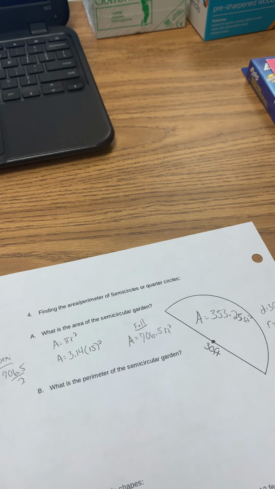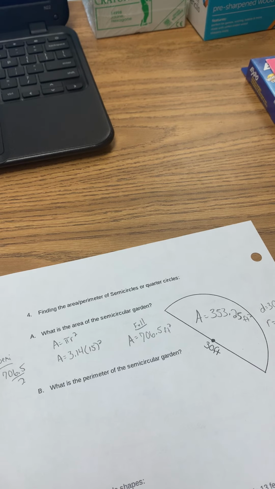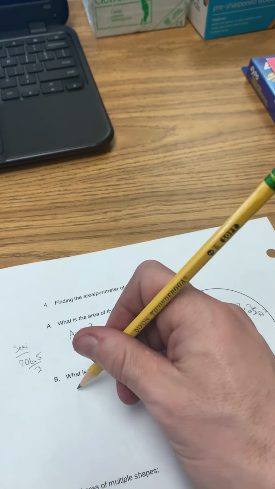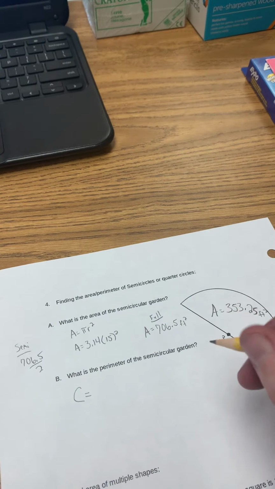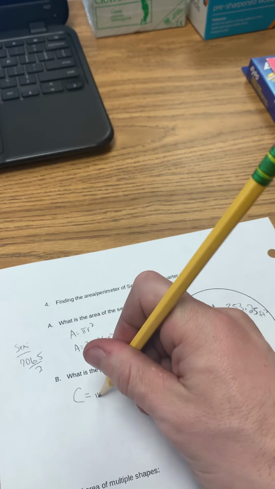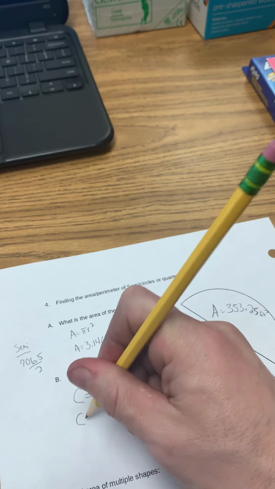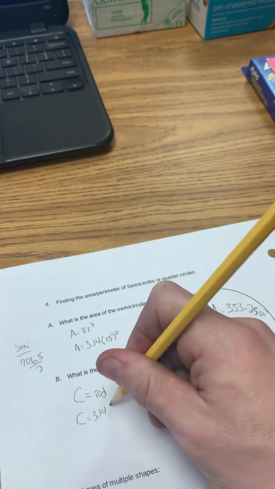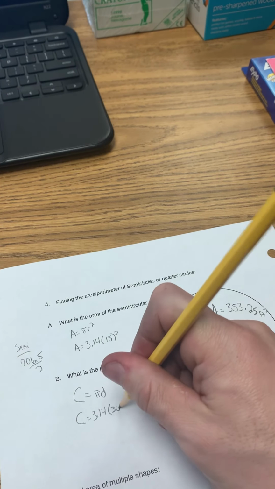Perimeter. Perimeter talks about circumference. So the first thing that we're going to do is find the circumference of the semicircle. So we have the diameter, pi d. So C equals 3.14 times 30.